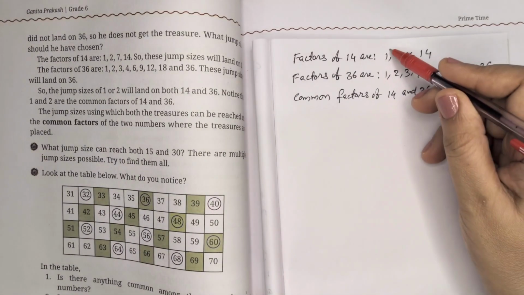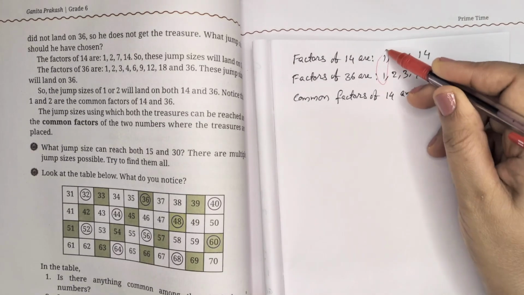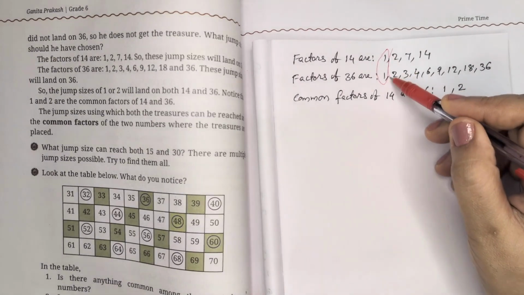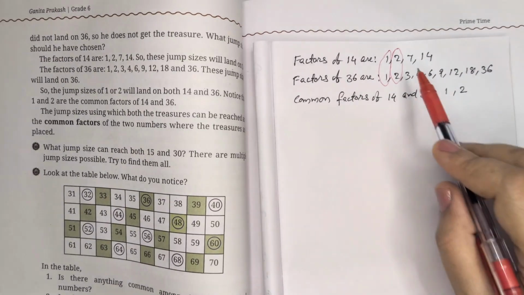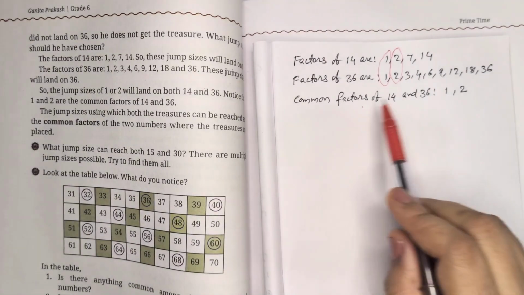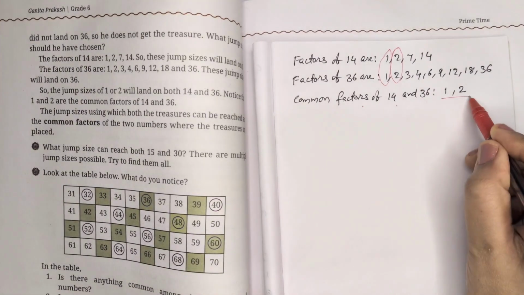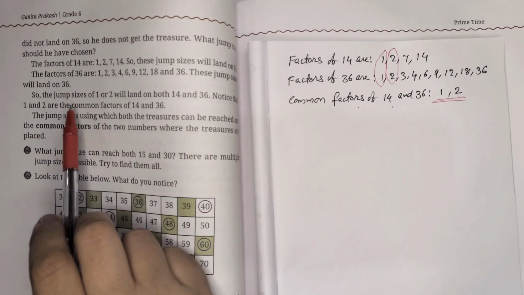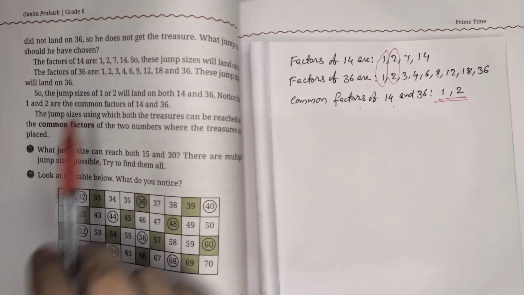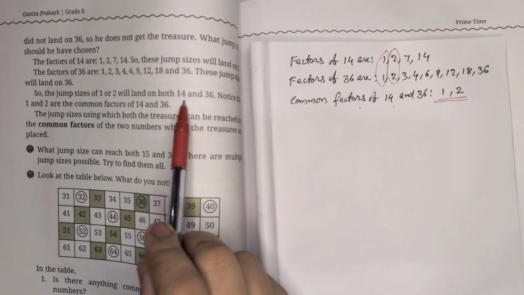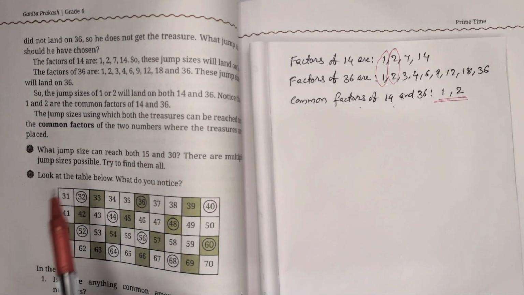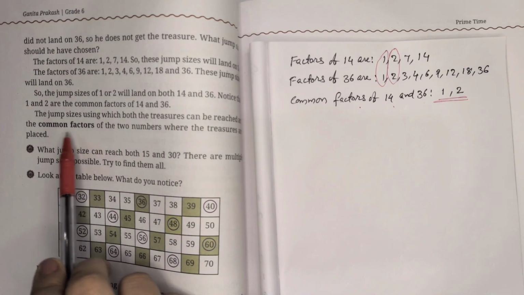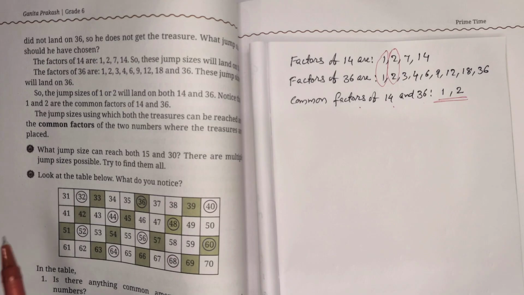Common factors: 1 is common in both the numbers, 2 also common. No other number is common. So common factors of 14 and 36 are 1 and 2. So we can write here the jump size of 1 or 2 will land on both the numbers 14 and 36. So these numbers are called common factors.